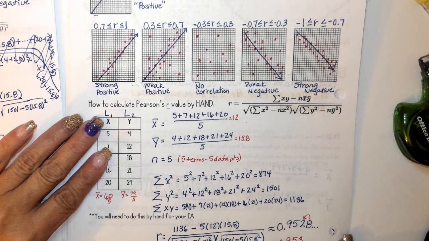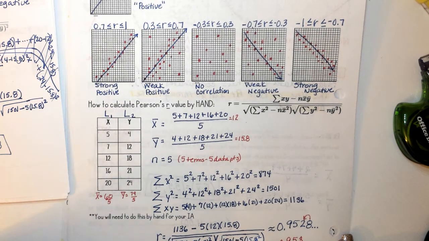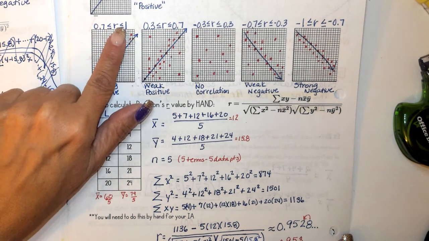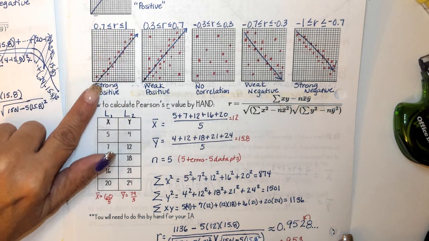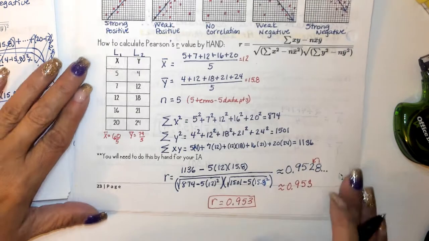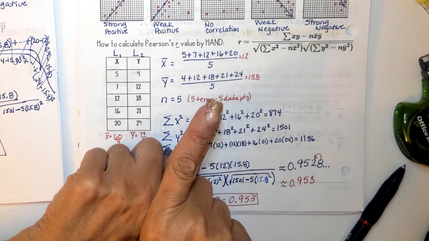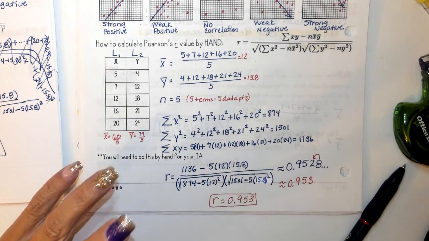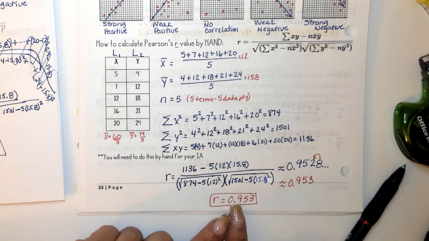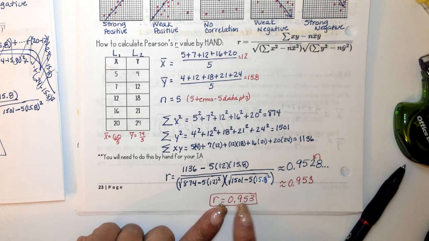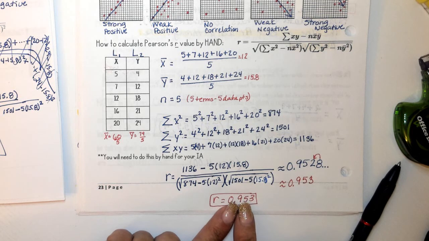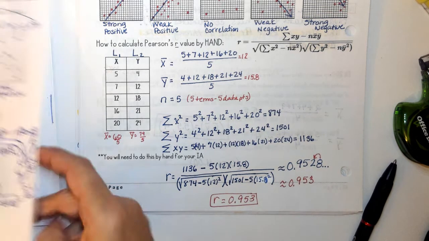Where does 0.9 fall? Positive 0.9. It falls right between here, right? That means this is a very strong correlation. Going back to what I said, the closer you are to the number 1, the stronger the correlation. When I taught it to you in Algebra 1, I said the closer you are to $1, the stronger the correlation. 95 cents, ooh, that's almost $1. And so that's how that worked.